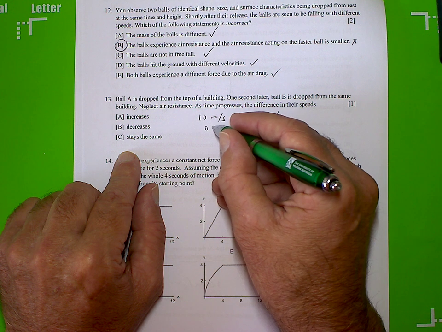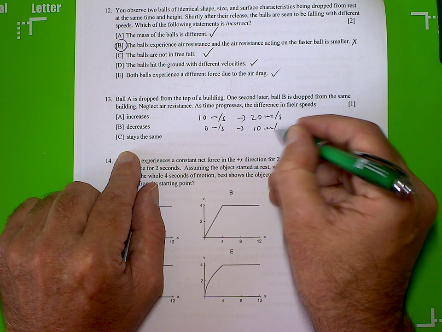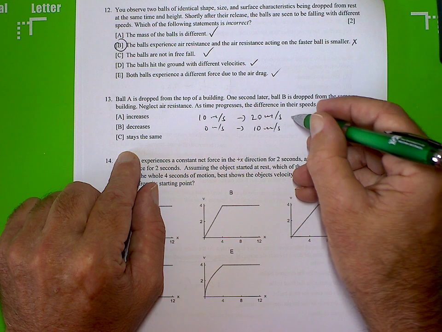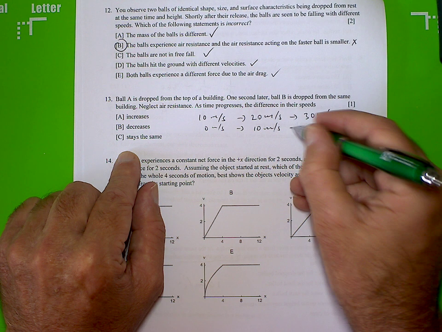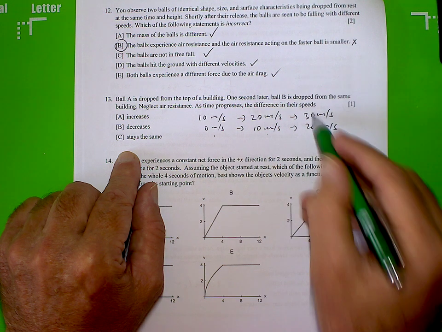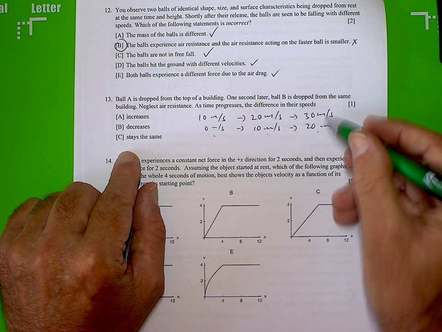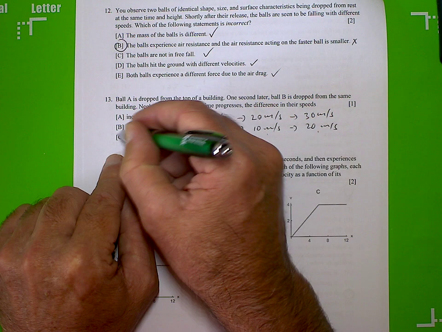Ball B, which was doing 0 meters per second, will increase its speed to 10 meters per second. In the next second, this one will go up to 30 meters per second, and this one will go up to 20 meters per second. So it looks to me as though, since they're both increasing by the same amount each second, the speed difference stays the same.